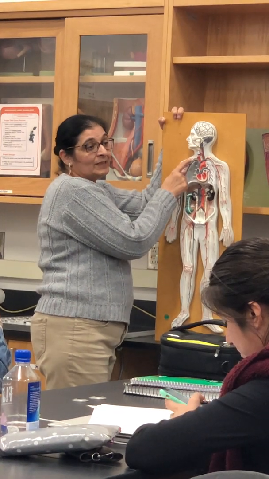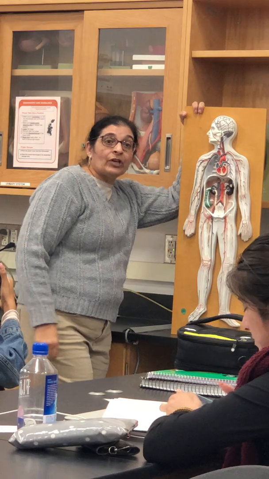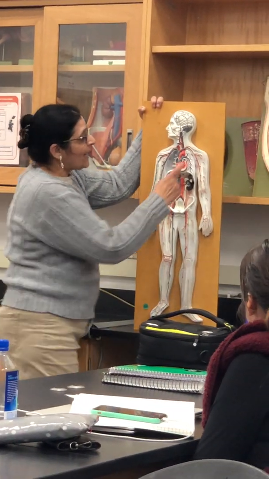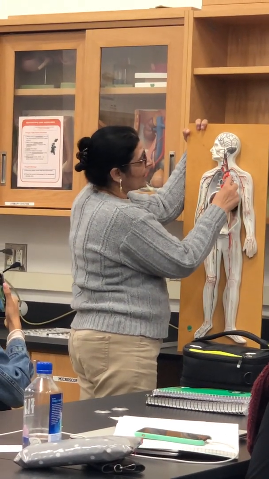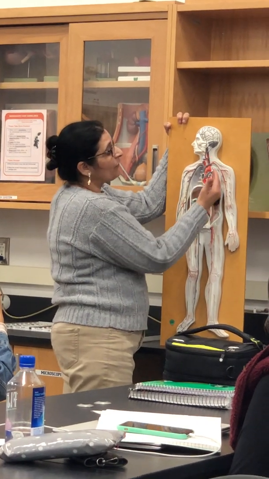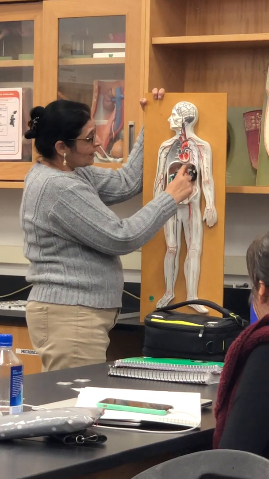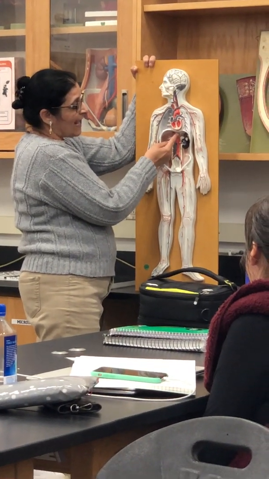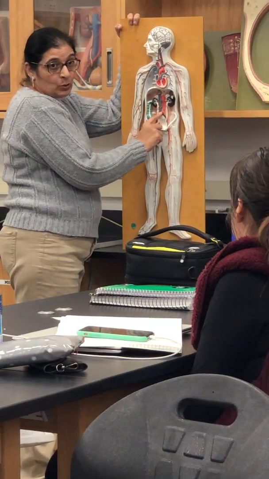One branch becomes the right subclavian artery, and the other becomes the right common carotid artery. Then this aorta goes down into the thorax region. This is the diaphragm. Above the diaphragm, this is known as the thoracic aorta. Once it goes below the diaphragm through this opening, which is known as the hiatus, it becomes the abdominal aorta.